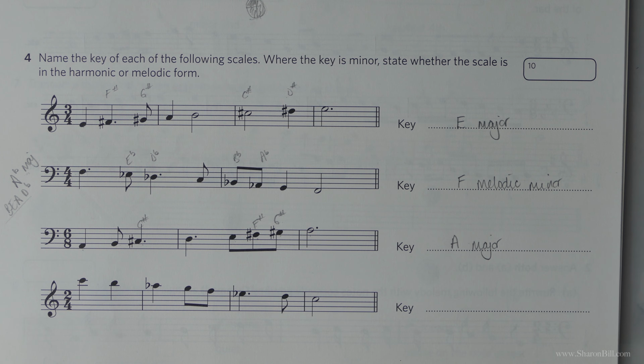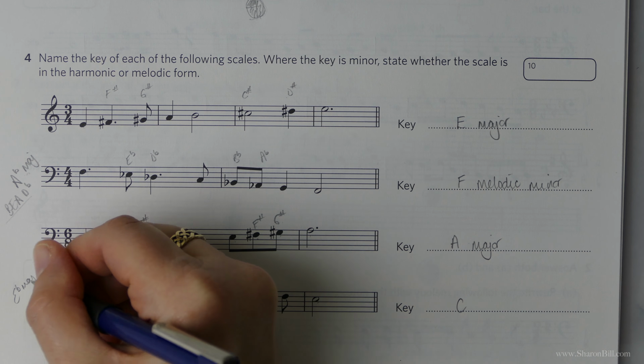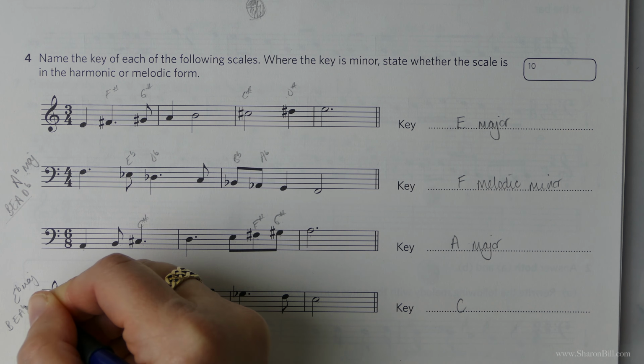Let's have a look at this next one. So we're in the treble clef, we're beginning and ending on C, so it's C something. We know for sure it's not C major because C major would have no sharps or flats, and so now we know that it's some form of the minor scale. So C minor is related to E flat major, and so that would have a key signature of B flats, E flats and A flats.